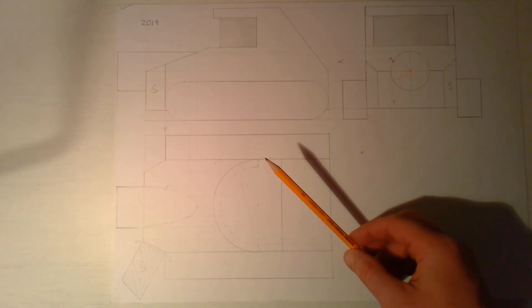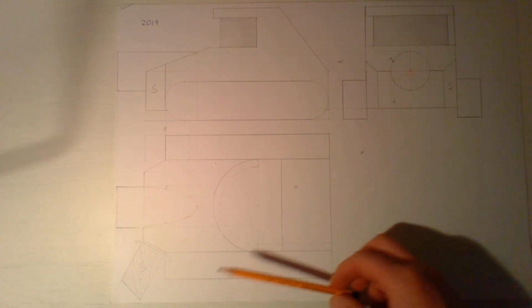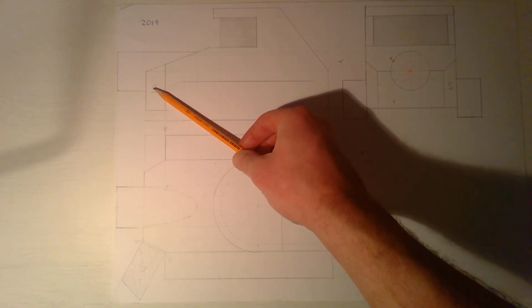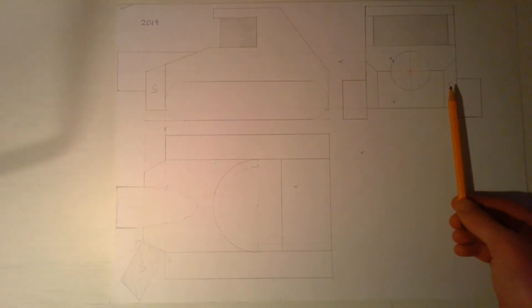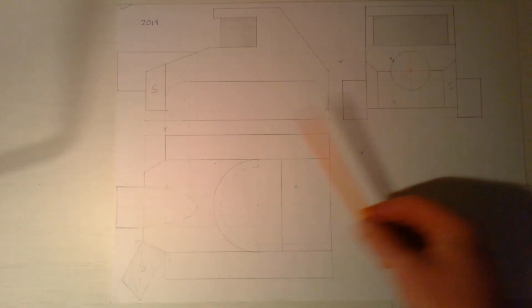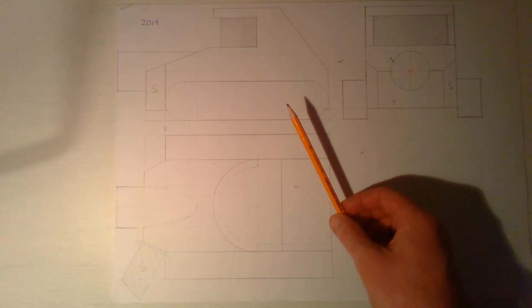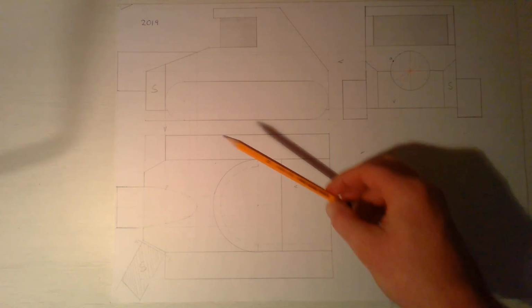The last thing that you will also be asked for in a question like this is to find the true shape of a certain surface. In this instance it's surface S. We can see its edge in elevation and in end view. You have two methods of doing this. I always use an auxiliary method. You could also use a rebattement method, so whichever one you want to use is fine.